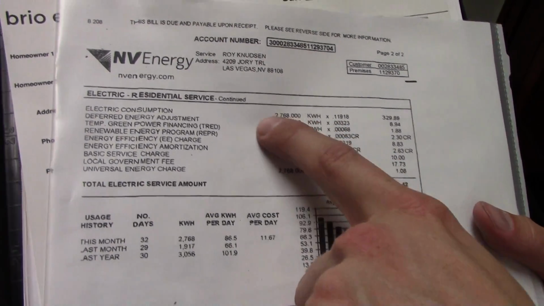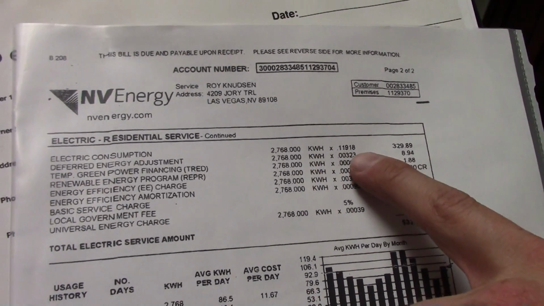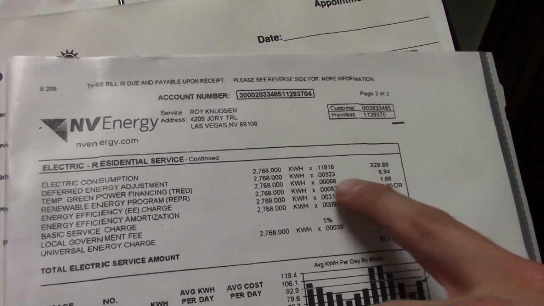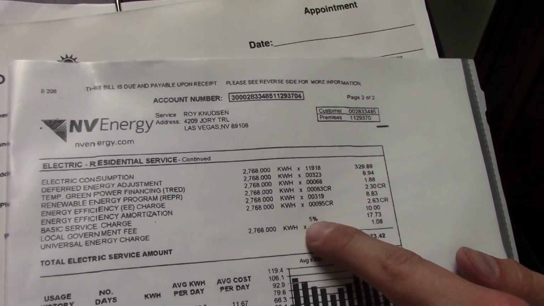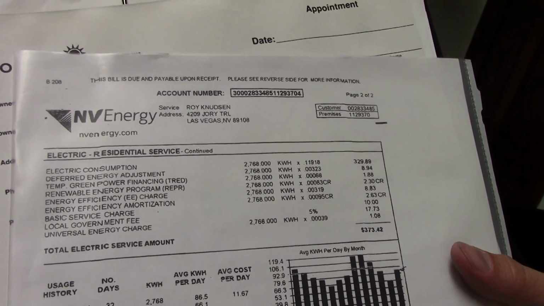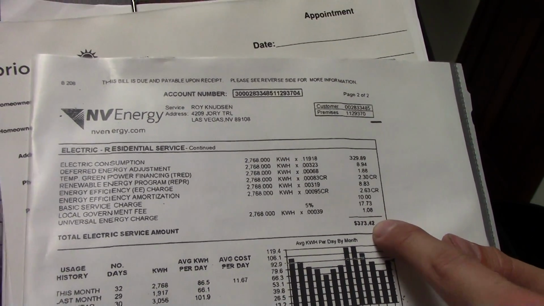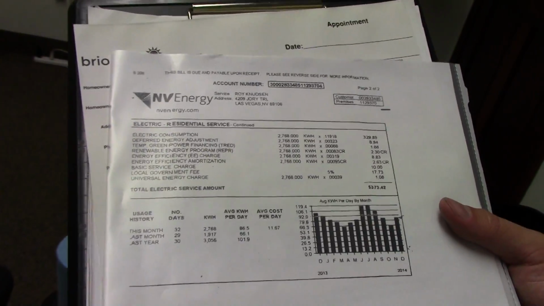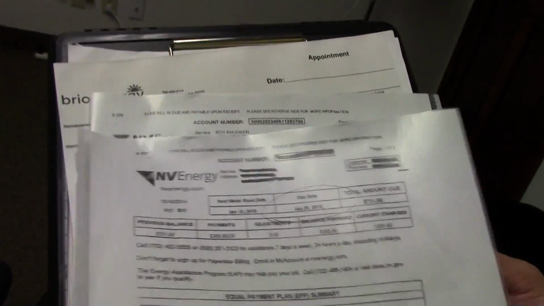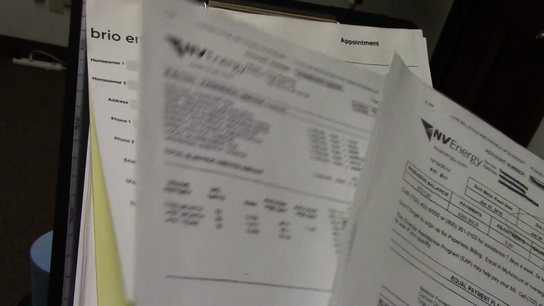So 2,786 kilowatts times his rate equals that. But then when you add in all these fees, 5%, it ends up being, again, about 15 cents a kilowatt. That's his total, right? So real easy to see. Take a picture of both of these. You need to email it in to the email that we'll give to you.